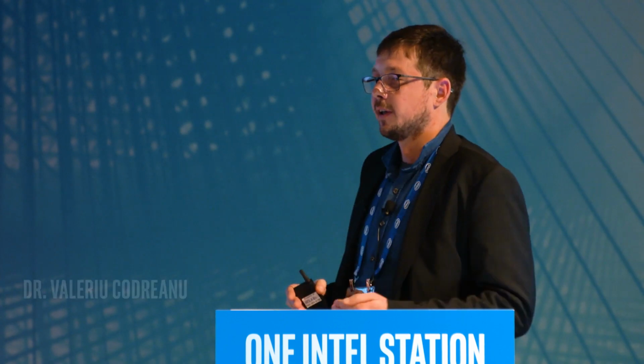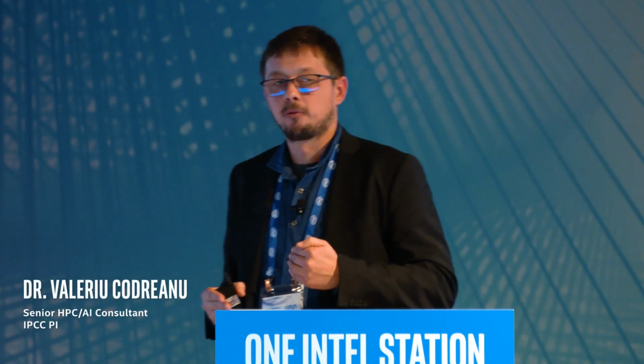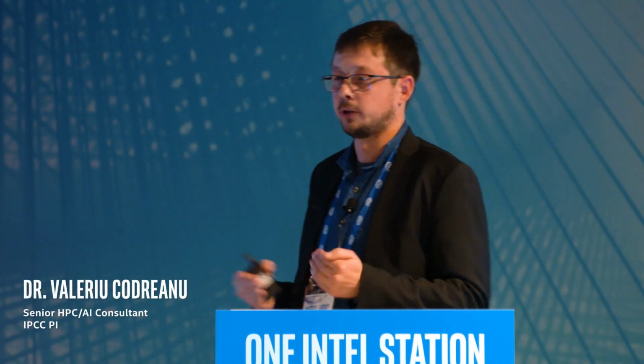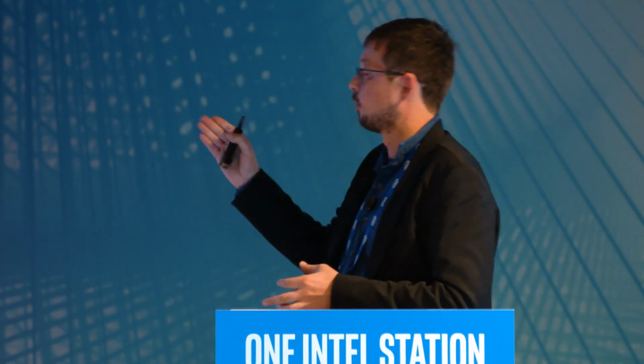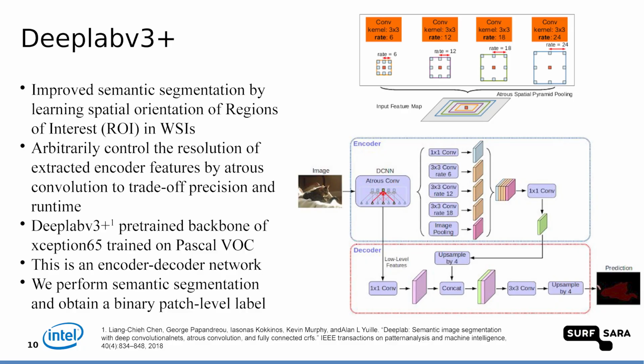Why people do that is because this increases the field of view of your network from the input. So you cover a larger field of view in the input, and this is extremely relevant in this kind of application where your input is very, very large. And not only here, also in self-driving, where the images are of larger dimensionality than in the ImageNet case, they also use this kind of technique. Actually, this is the state of the art for image segmentation on the Pascal VOC dataset.